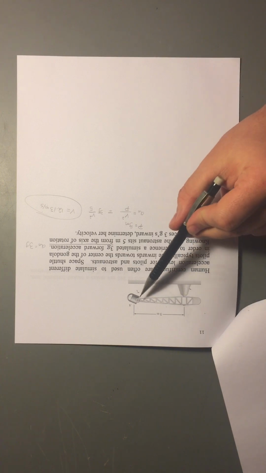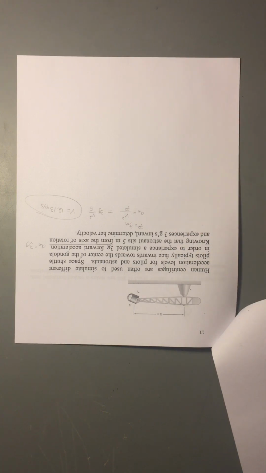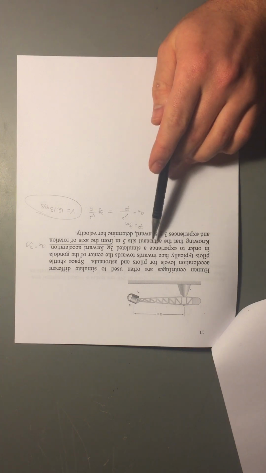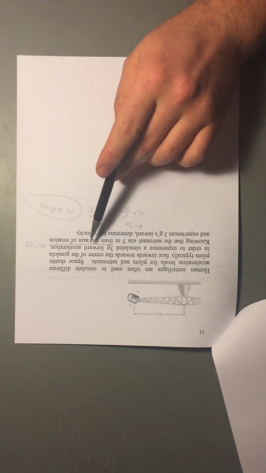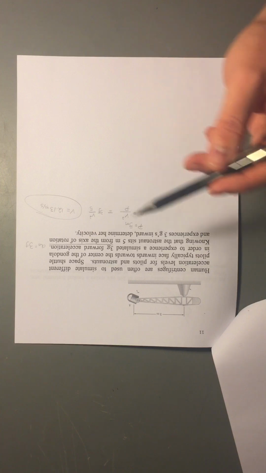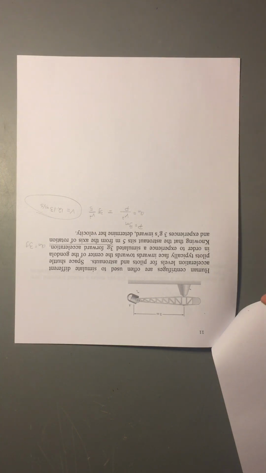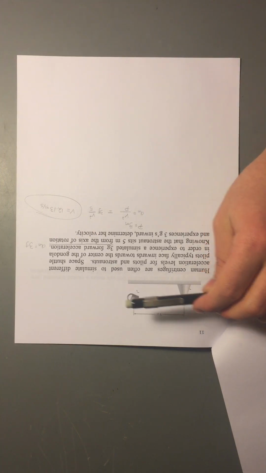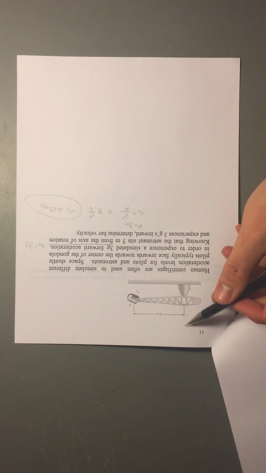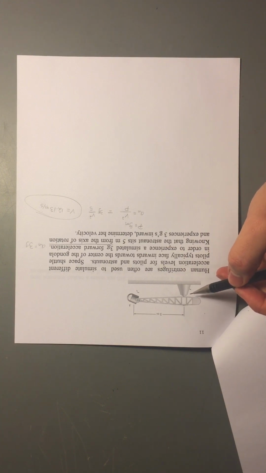Basically we have an astronaut sitting here in this human centrifuge and he's spinning around, and we're told that he's experienced a simulated 3g forward acceleration. And so thinking about that, forward acceleration would be pointing towards the center of the centrifuge.